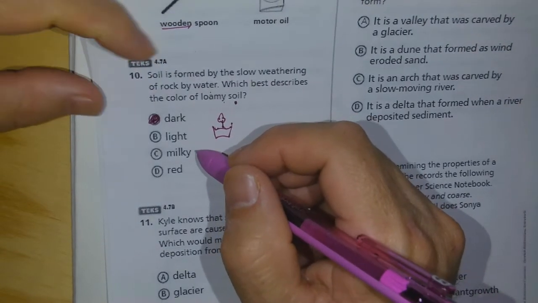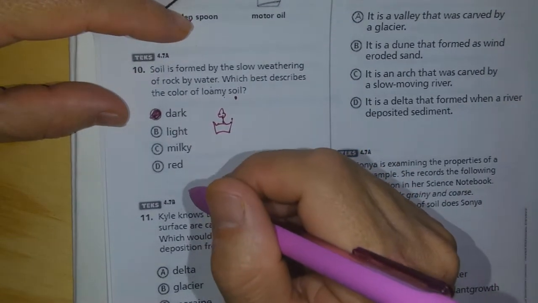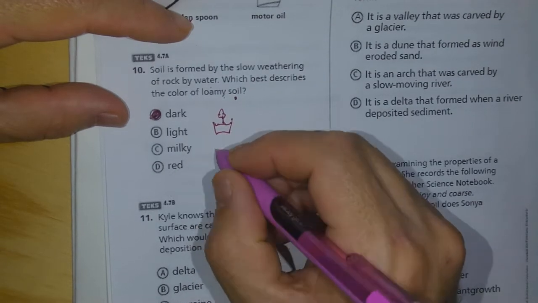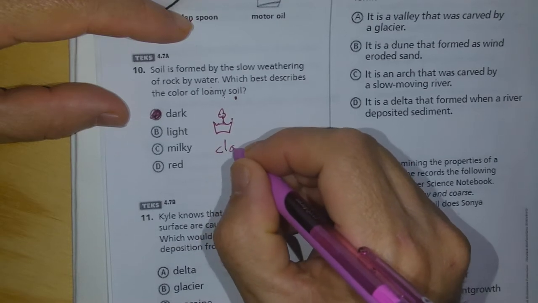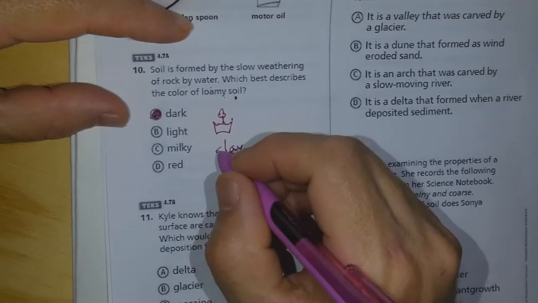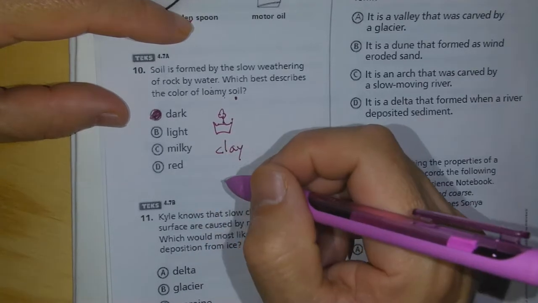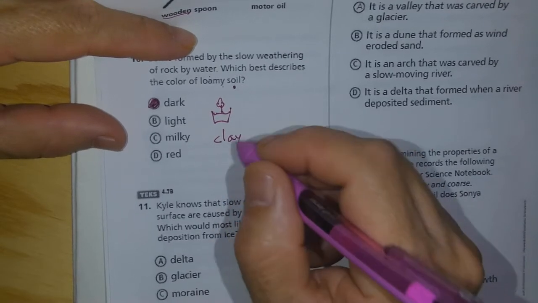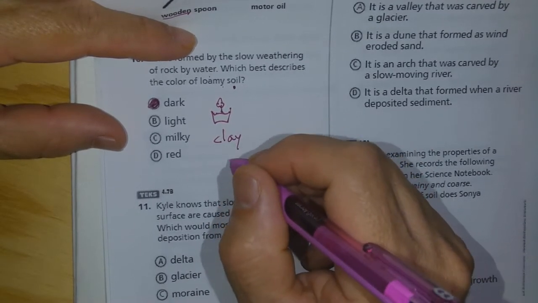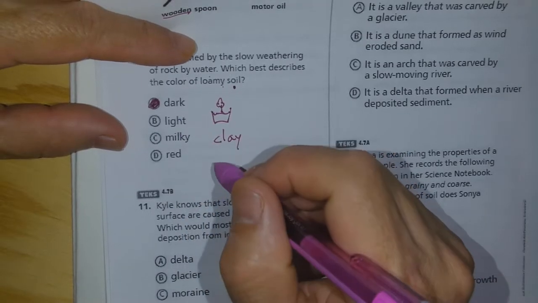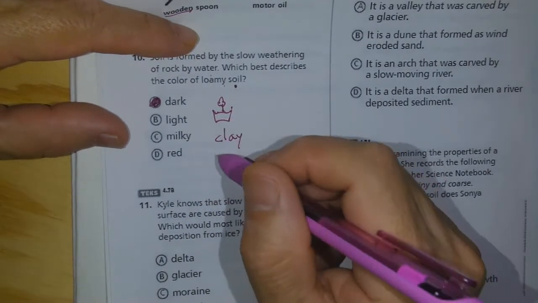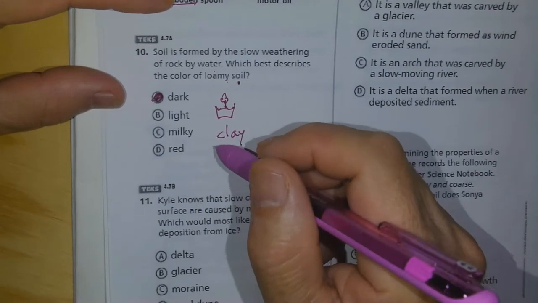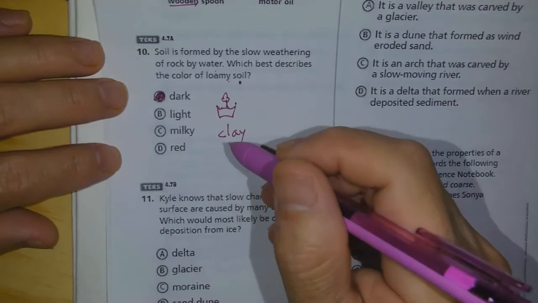It's not light, it's not milky, it's not red. Clay has different colors. It can be red, can be milky, can be light in color. Also dark clay, but it's not loamy soil. The one that you use to plant in the farms has loamy soil, so they can grow plants.